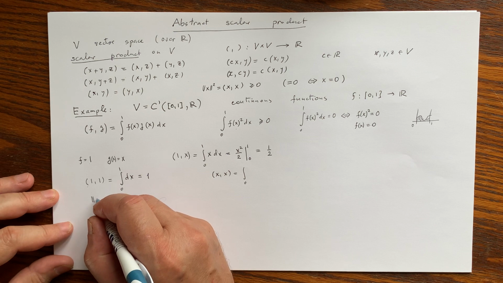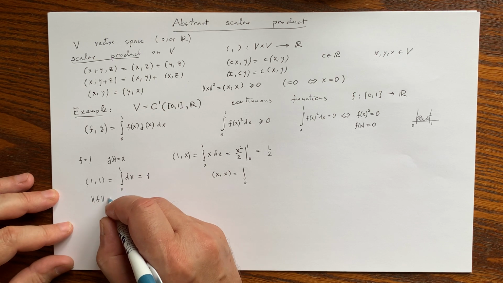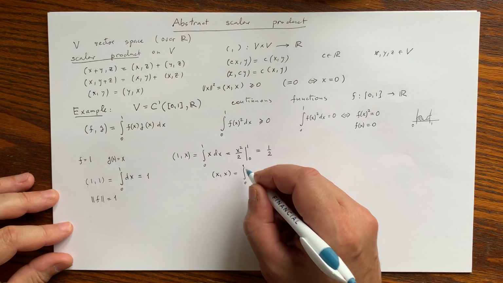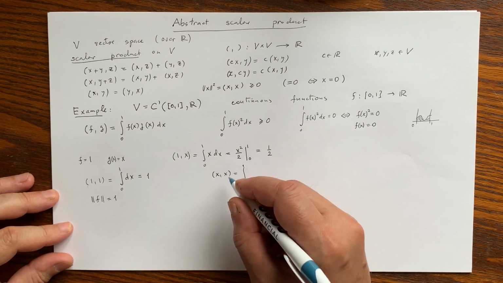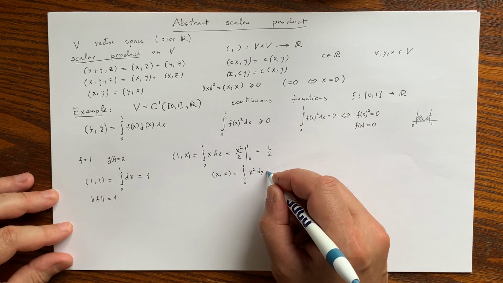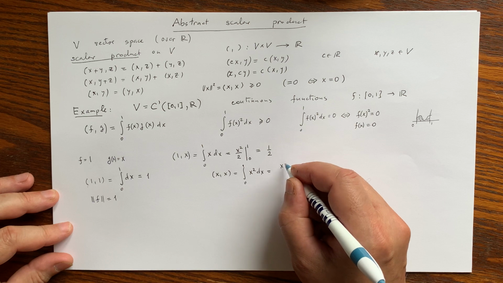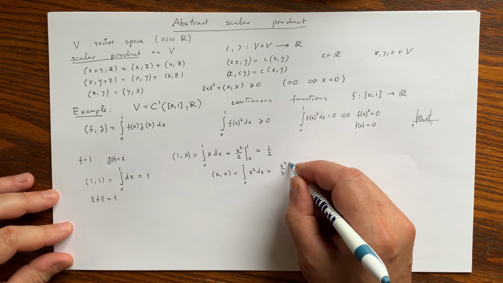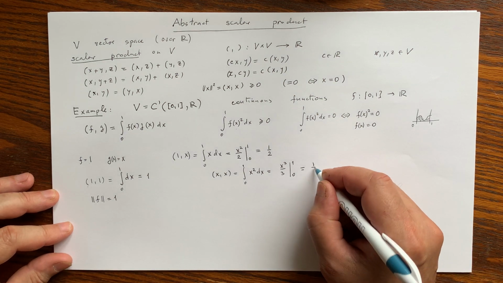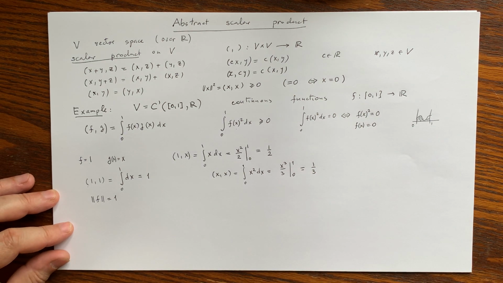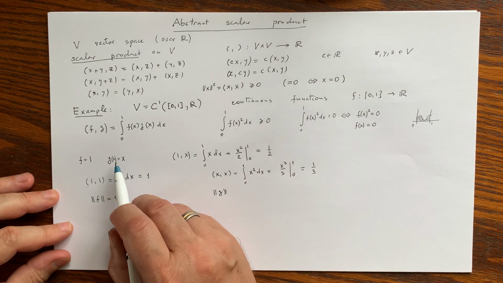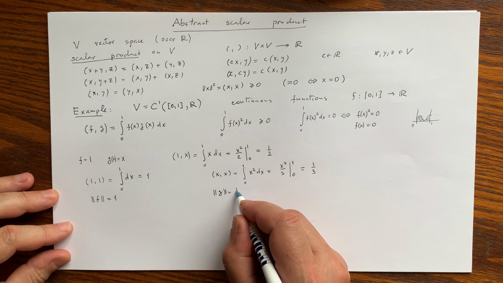That's what this computation is saying, that the function we have here is a unit vector in the vector space. Then the scalar product of the second function with itself, the squared norm: we have to integrate x squared over this unit interval. Again, the primitive function evaluated at the endpoints of the interval is our answer. It will be 1/3. So the norm of g is 1 over the square root of 3.